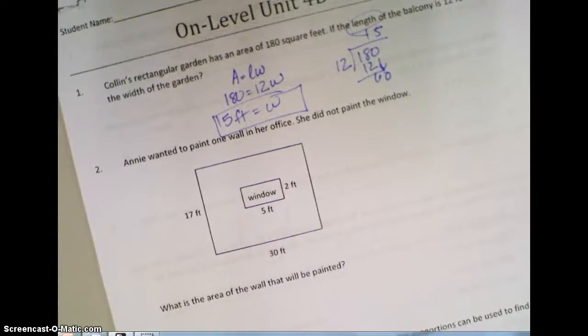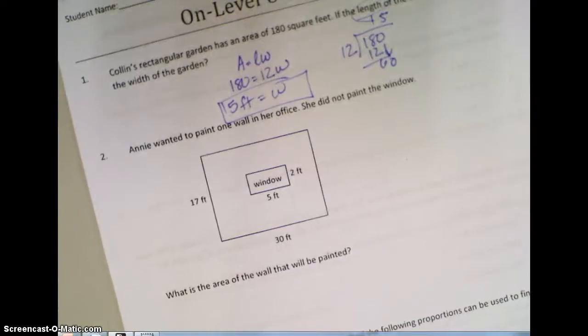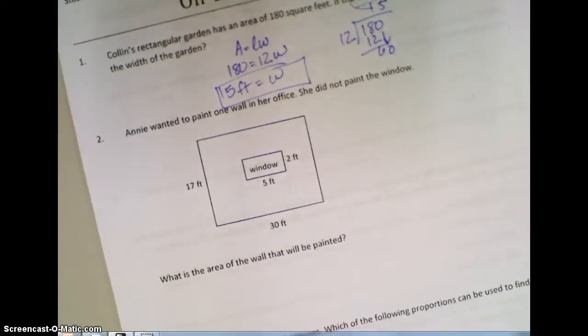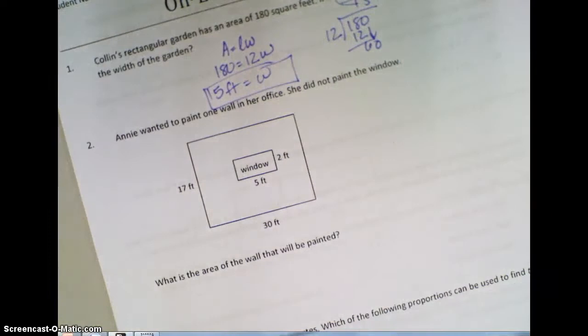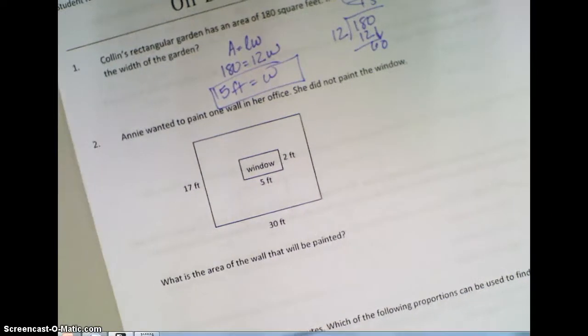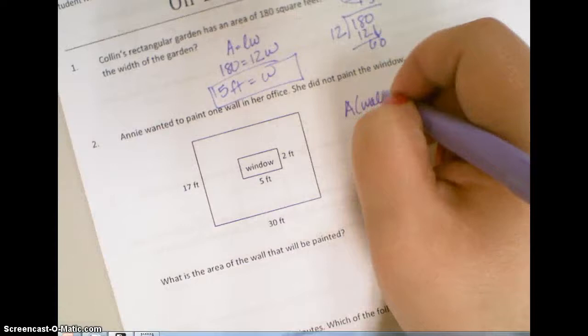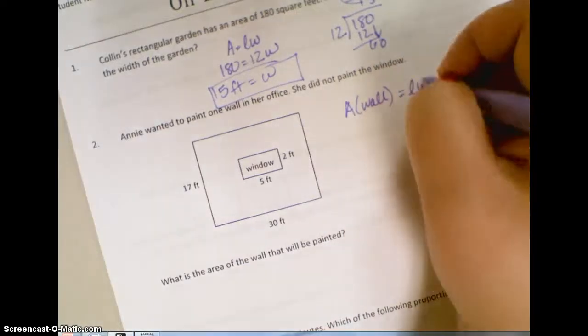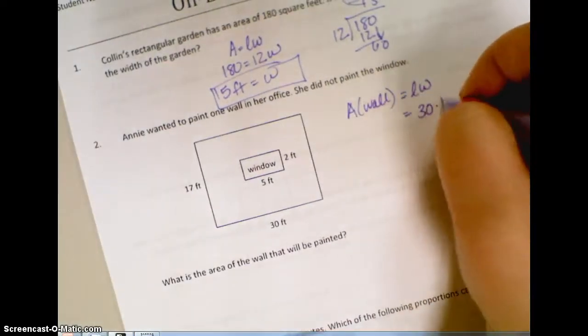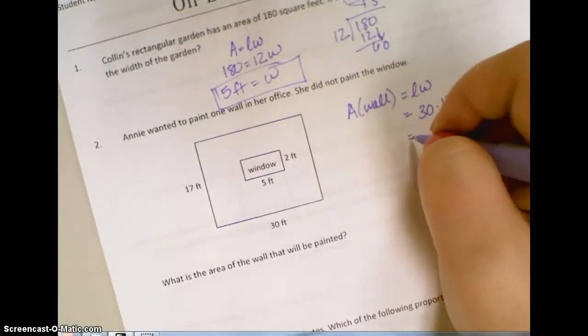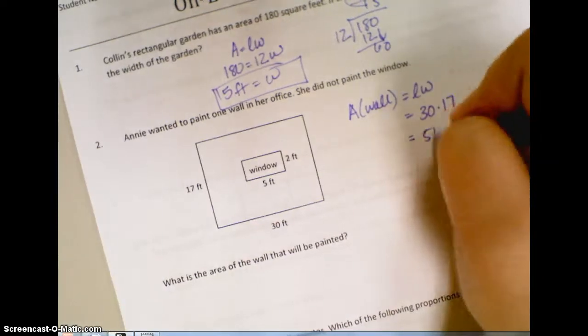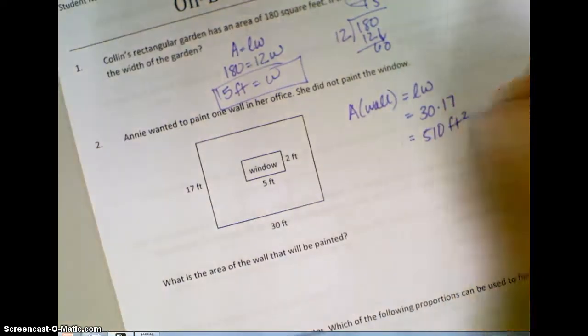Number 2, Annie wanted to paint one wall in her office. She did not paint the window. What is the area of the wall that will be painted? So I need to, this is kind of the shaded region, right? I need to find the area of the wall, and I need to subtract the area of the window. So area of the wall, it's going to be length times width, which is 30 times 17, which I believe is a total of 510 feet squared.